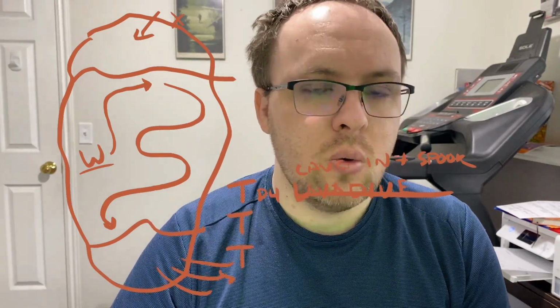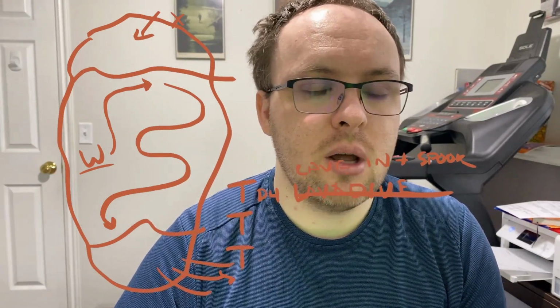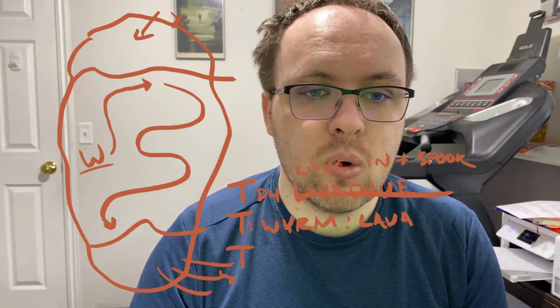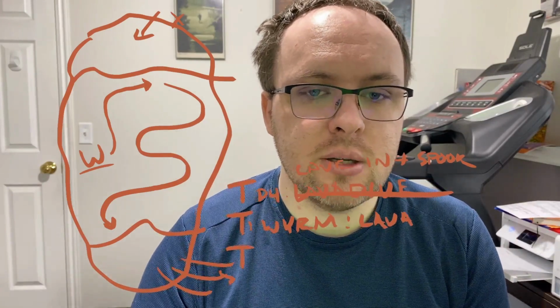Let's see, we can do something along the lines of a threat where this is the worm and the lava, and I feel like the worm is essentially invulnerable to pretty much everything. It's swimming in lava, for Pete's sake. So the worm isn't really something you kill. The lava is potentially getting hotter.